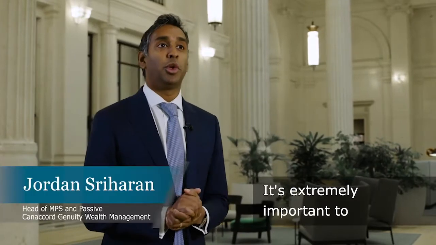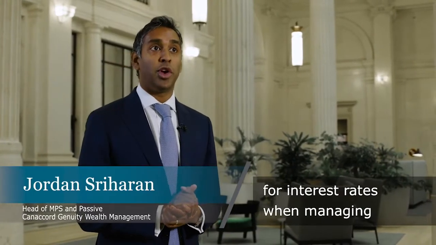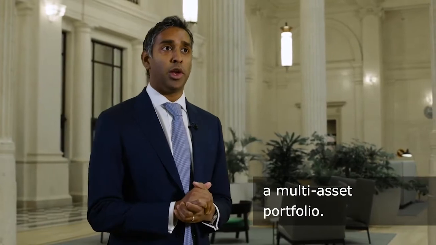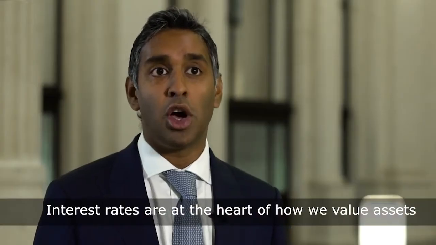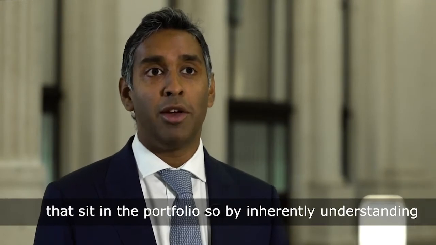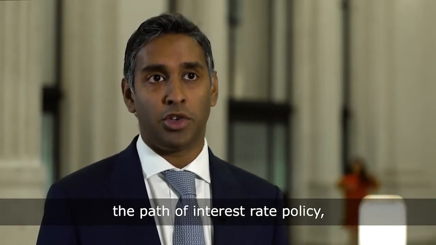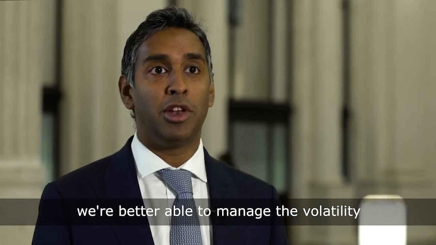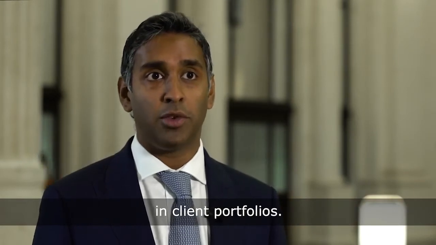It's extremely important to understand the direction of travel for interest rates when managing a multi-asset portfolio. Interest rates are at the heart of how we value assets that sit in the portfolio, so by inherently understanding the path of interest rate policy, we're better able to manage the volatility in client portfolios.